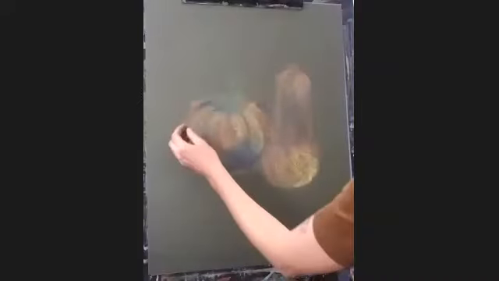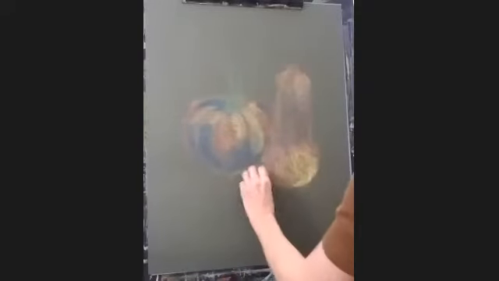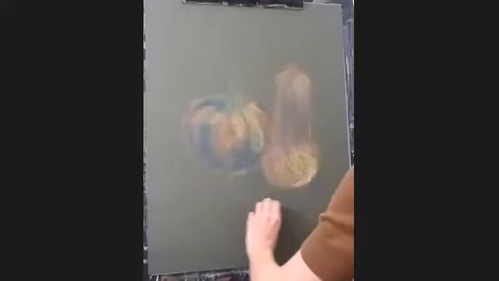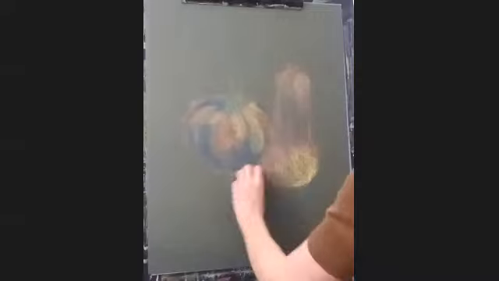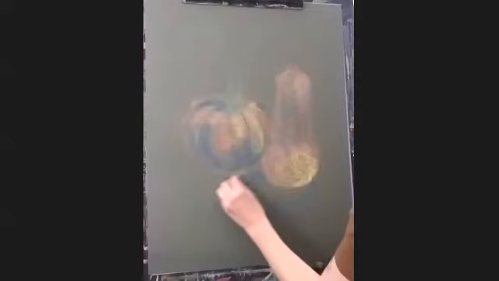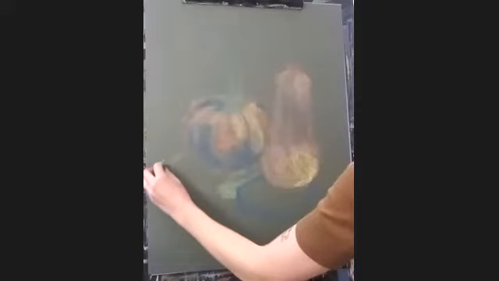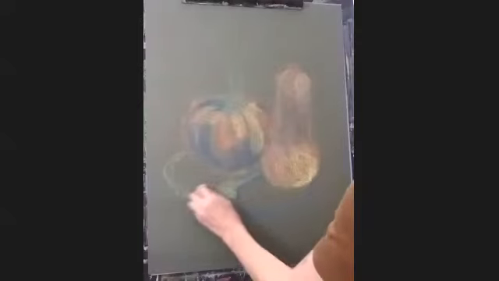So I'm building these creases, working a little bit in my shadow again. And I'm also looking at the shape of the cast shadow under these gourds. So I'm just outlining my shadow here a little bit so I can find the shape here.